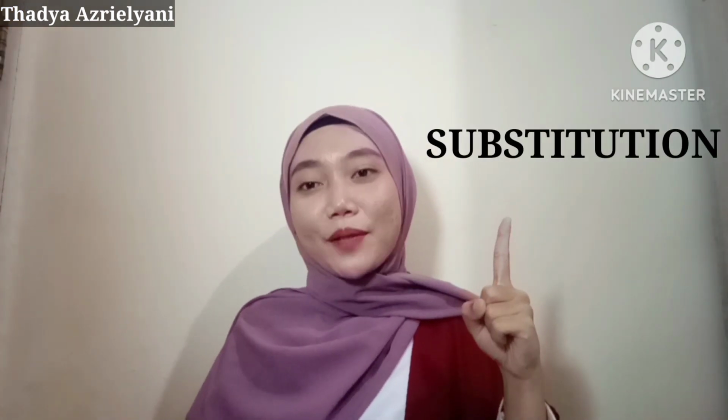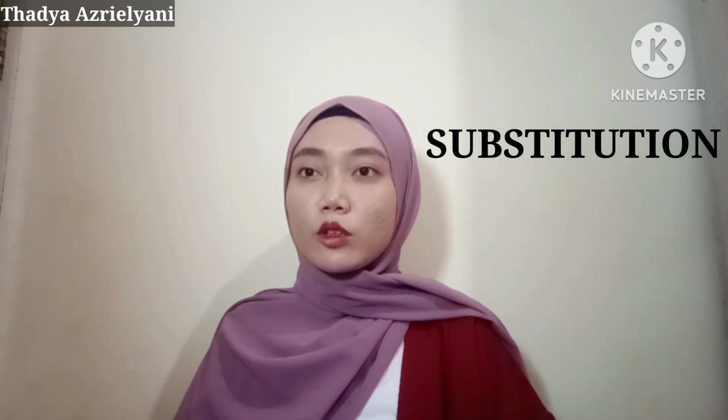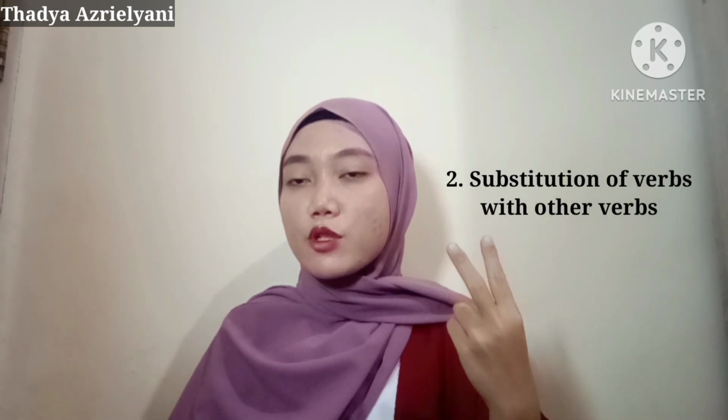First, substitution. A substitute form is used for another language item, phrase, or group. We can say that substitution is the alternation of a specific linguistic unit in a discourse with another linguistic unit that has the same or similar meaning. It can be substitution of nouns with other nouns, substitution of verbs with other verbs, or substitution of clauses with other clauses. Let's see the following example.